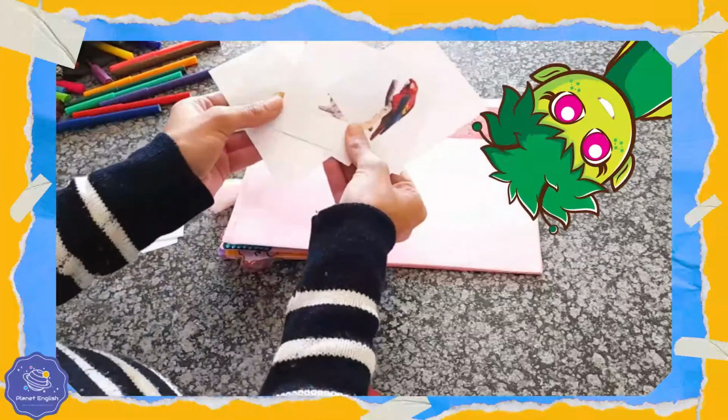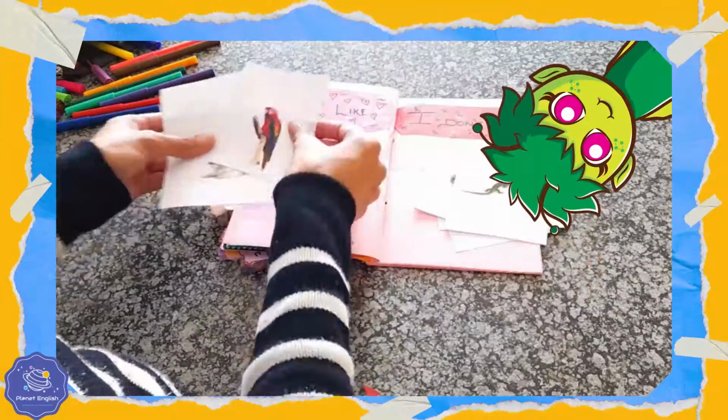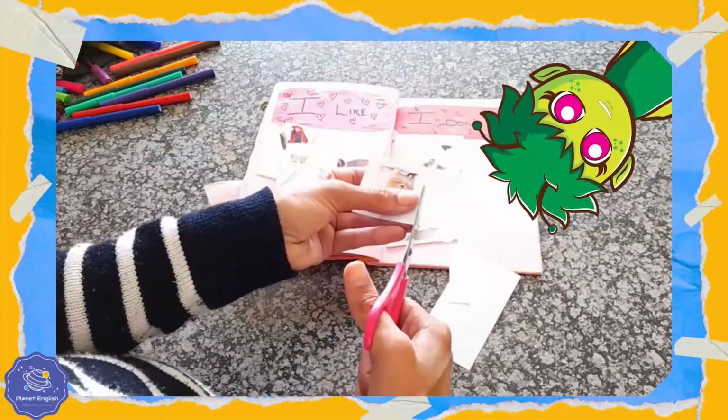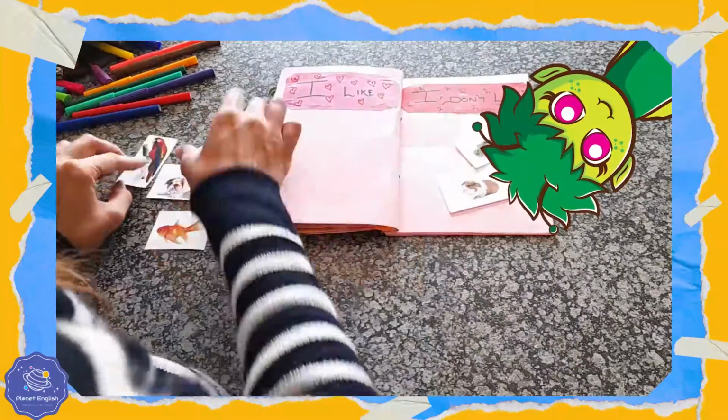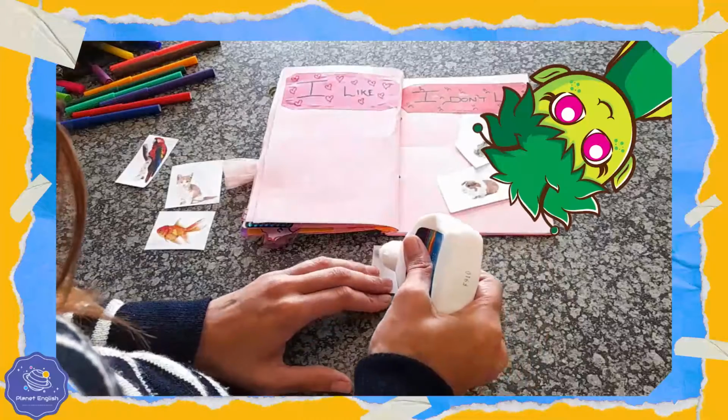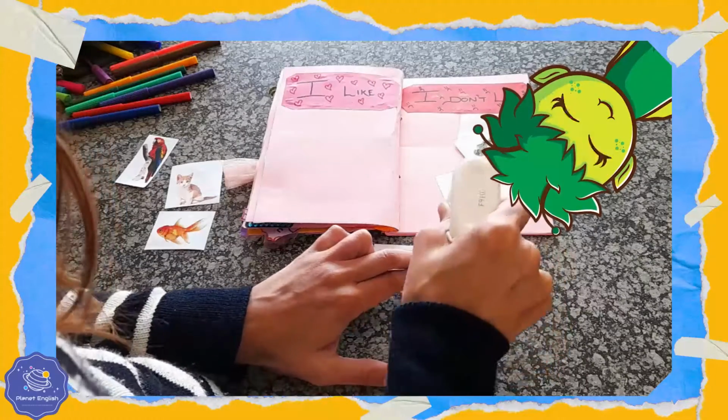Now cut up some pictures of different pets. Add the pictures of the pets that you like to the I like section and the pictures of the pets that you don't like to the I don't like section.